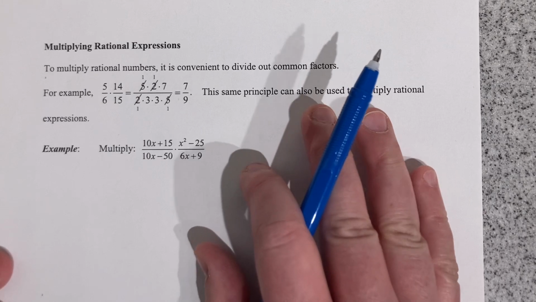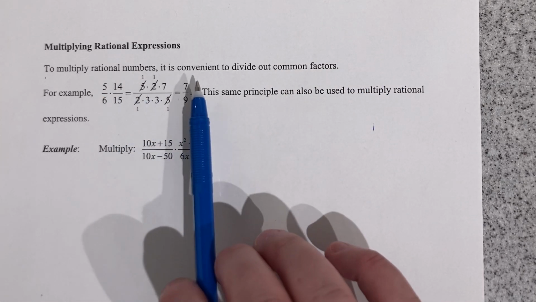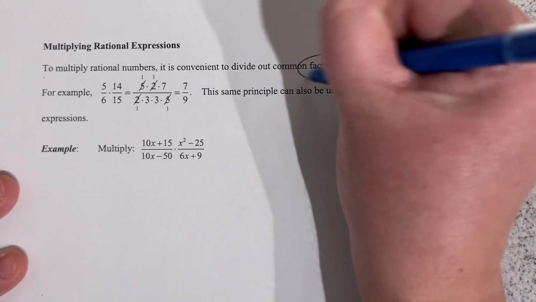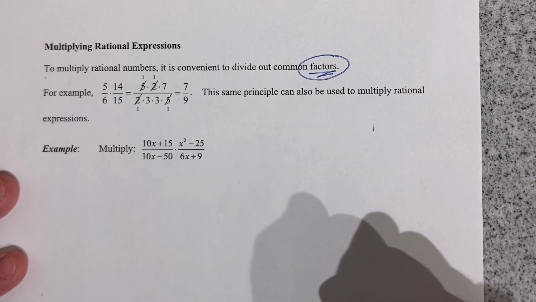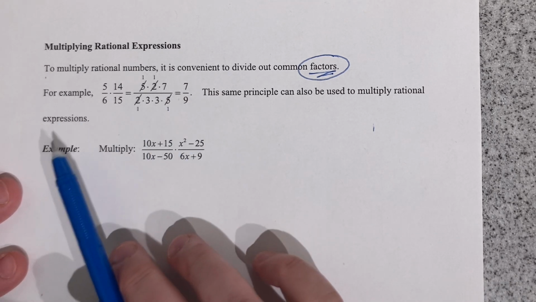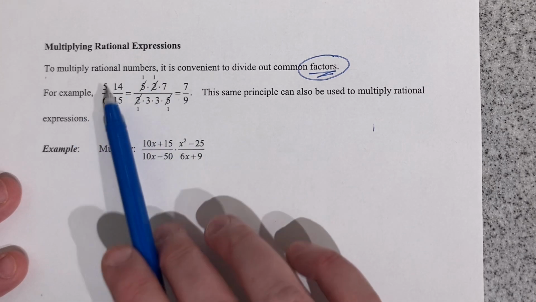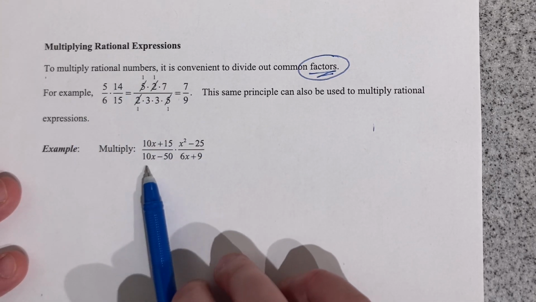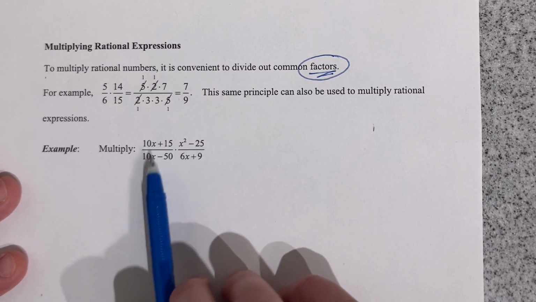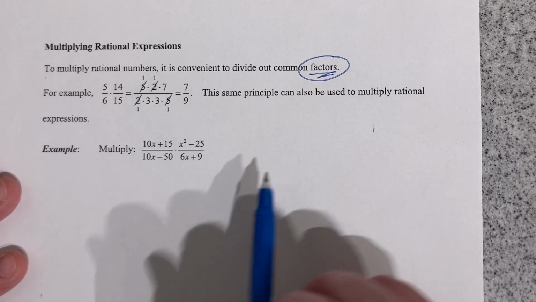Let's do some multiplying. All right, so to multiply rational expressions, first, factor. It's all about factoring when we multiply and divide. So they give an example of basically what we were doing in the last video, so I'm not gonna necessarily go over it, but let's do it when there's x's in there, because that's more interesting. We need to factor all 4 numerators and denominators. All of them need to be factored.